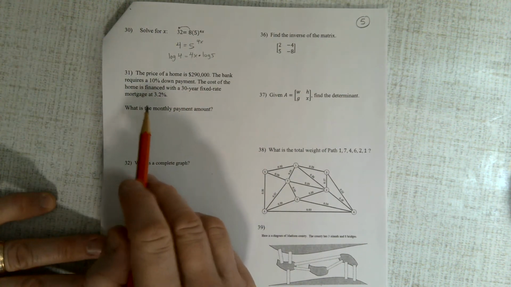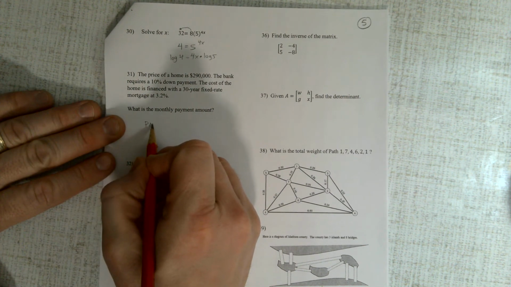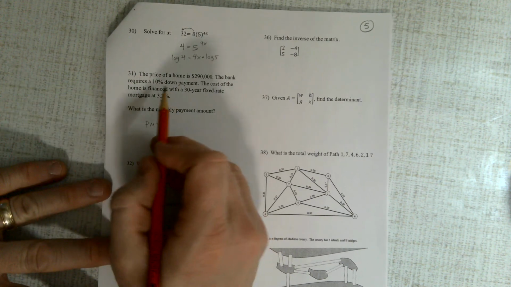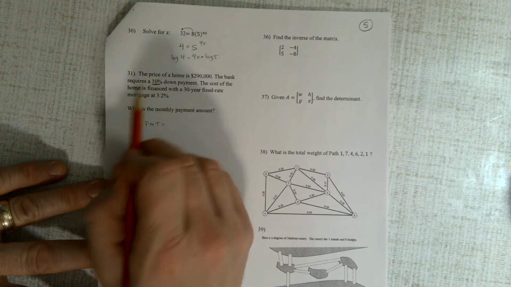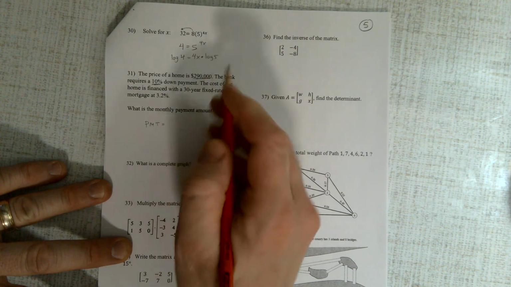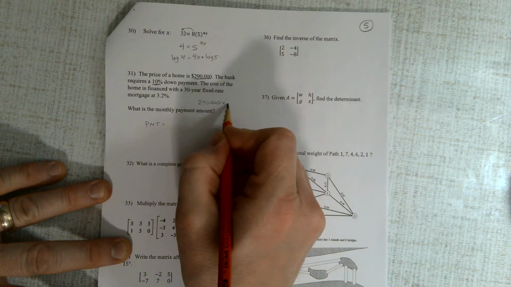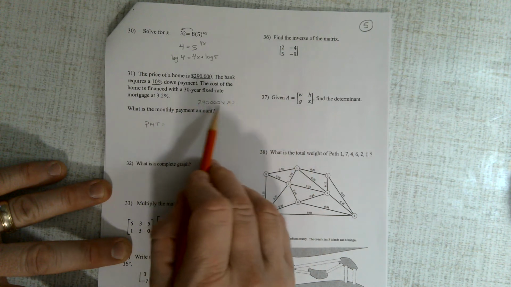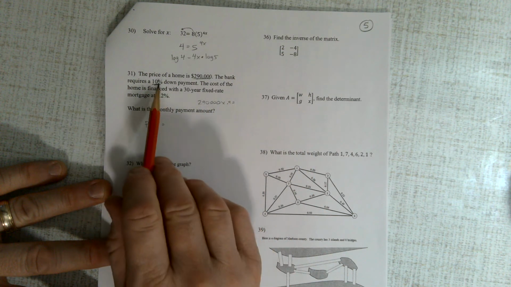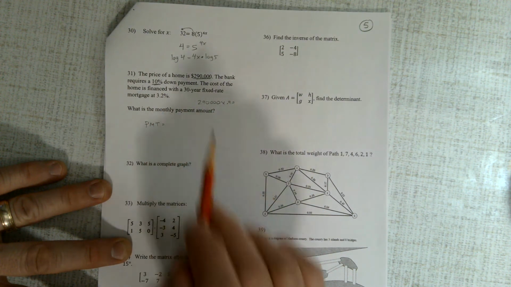On the next one, there's a payment formula. Just follow the payment formula, but make sure you realize that you have to pay 10% down. So your loan is only going to be for 290 times 0.9. That will give you your loan amount because you're paying 10% down, so you need a loan for 90%.